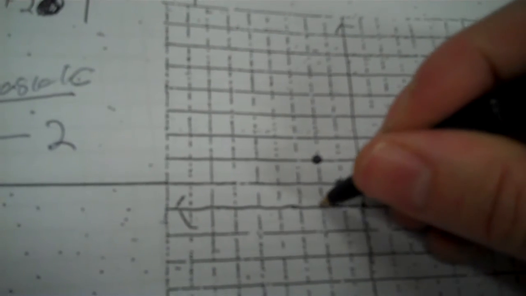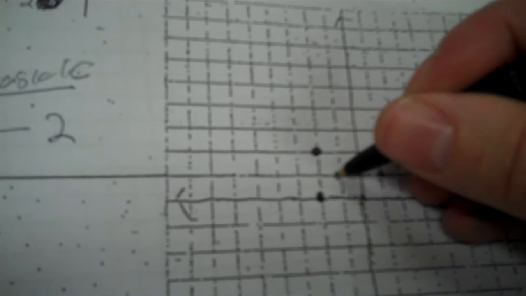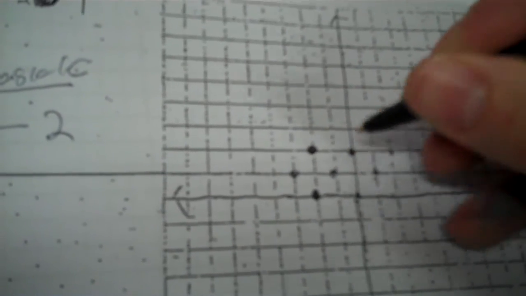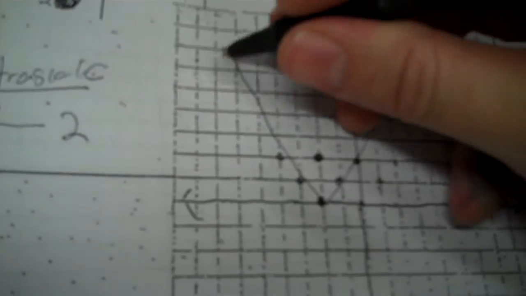Take that vertex, move it left 2. Up 1, right 1, there's already a point. Or right 1 up 1, left 1 up 1, right 2 up 2, left 2 up 2. Okay, so it shifts. Okay, next one, parent function.